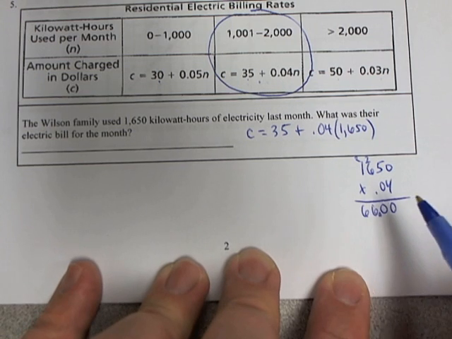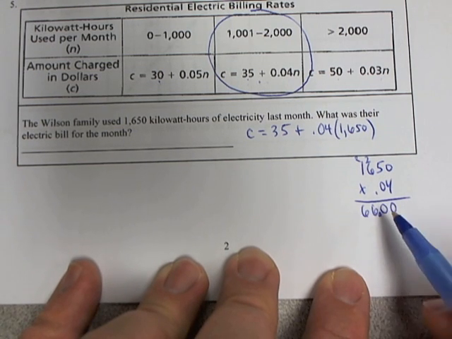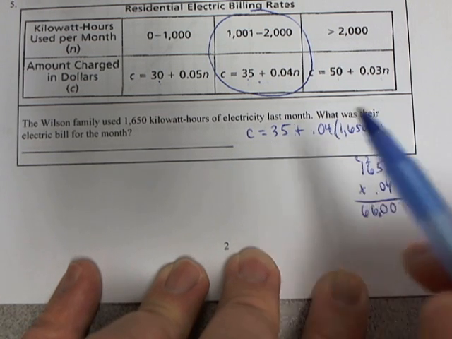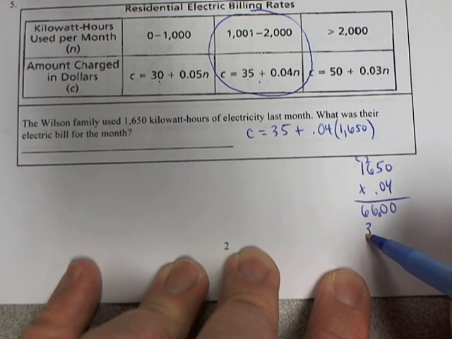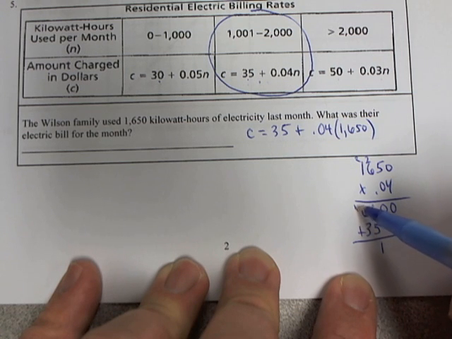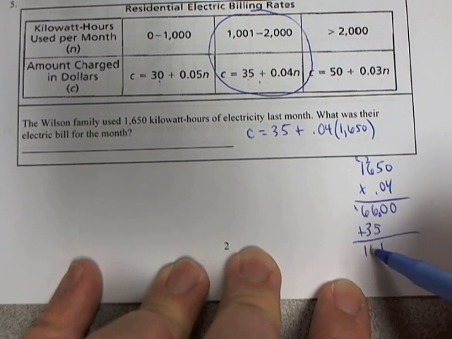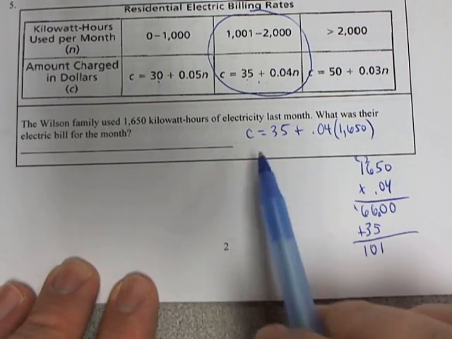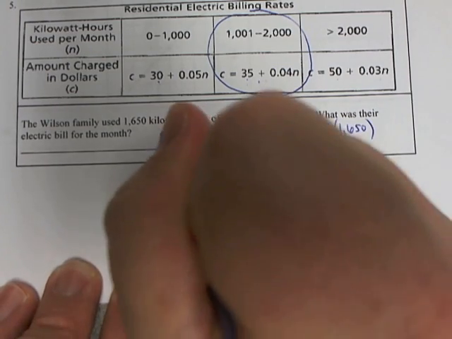So this electric company will charge $66 for usage plus the $35 flat rate fee. So let's add that to get our total answer. 6 plus 5 is 11, carry the 1. 6 plus 1 is 7, plus 3 is 10. So their total bill for this month is $101.